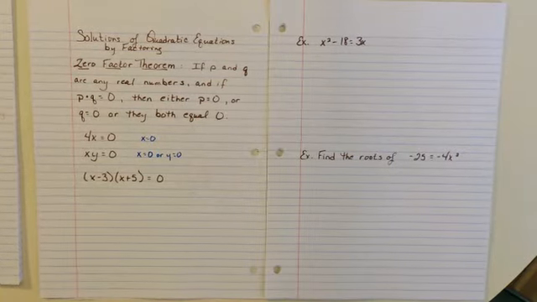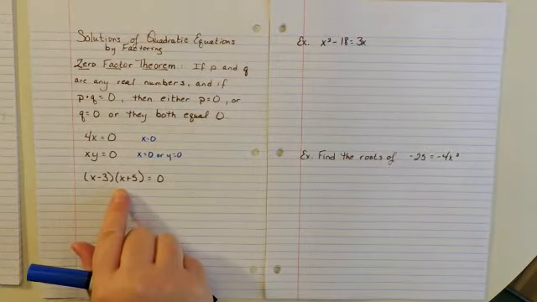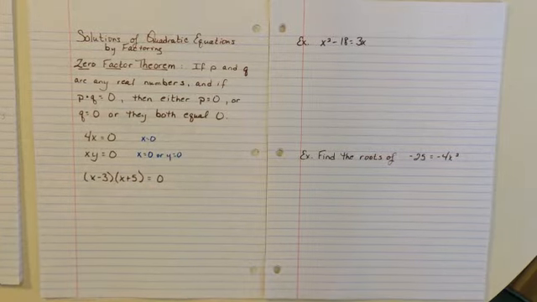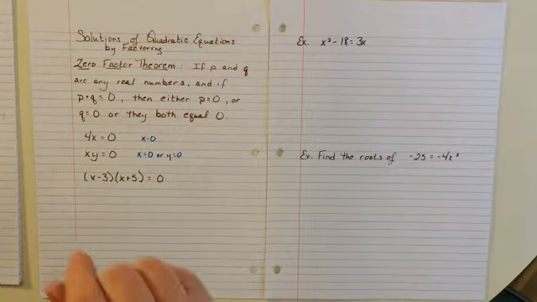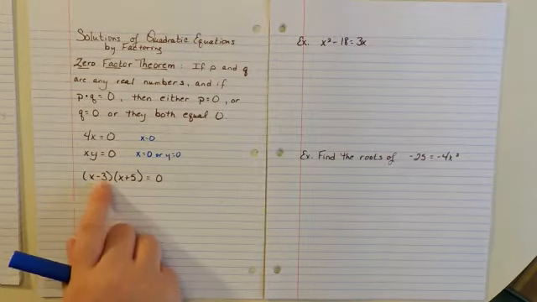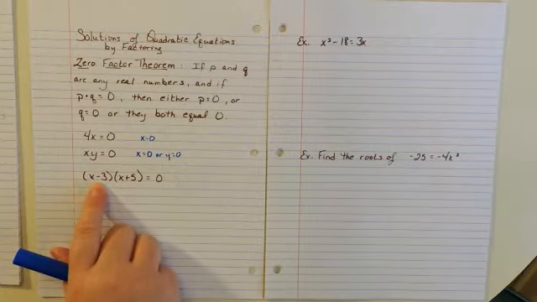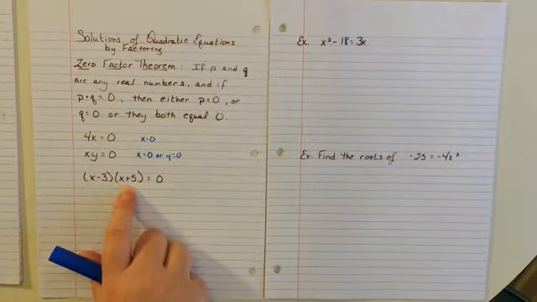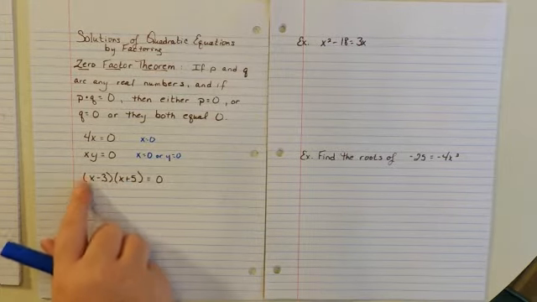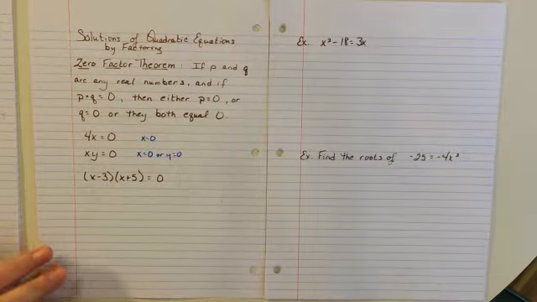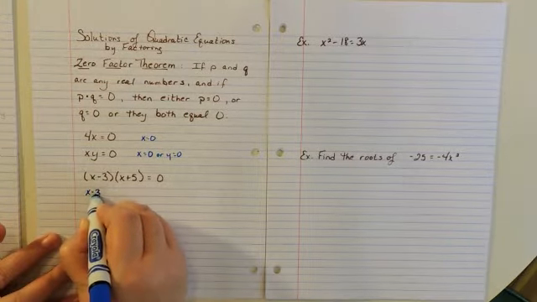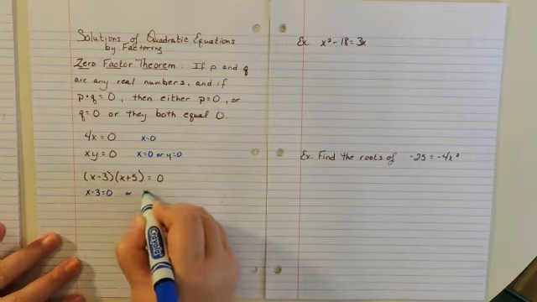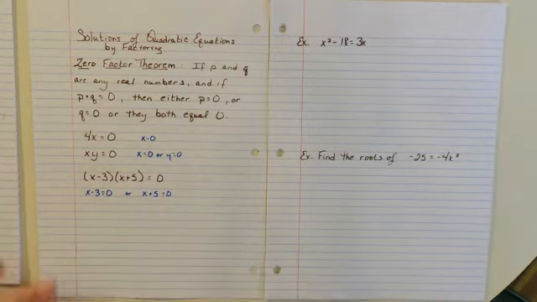Okay? Now we have x minus 3 times x plus 5 equals 0. Now we have 2 terms, and we know that one of them has to equal 0. And it's not the x that's going to equal 0, it's the entire term. If the x equals 0, then this term is just negative 3. If this x is 0, then this term is 5. So it's not the x that's going to equal 0, it's the entire term. So we could solve this by saying x minus 3 equals 0 or x plus 5 equals 0.